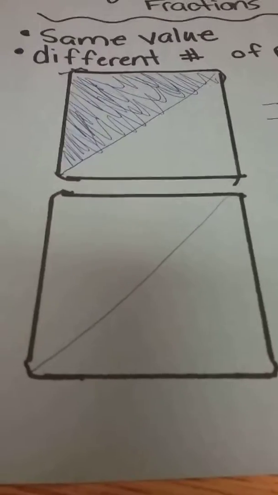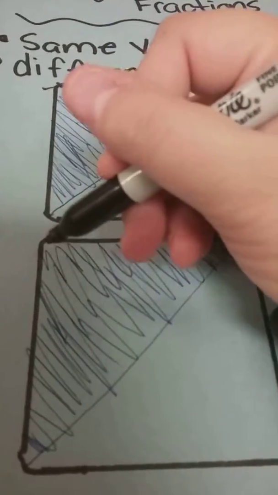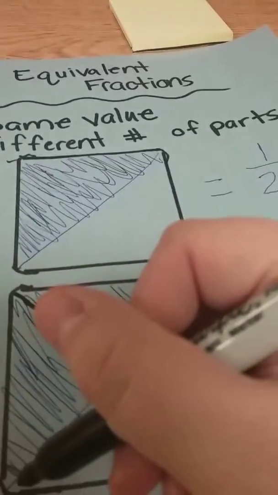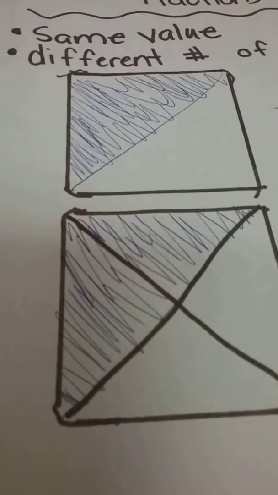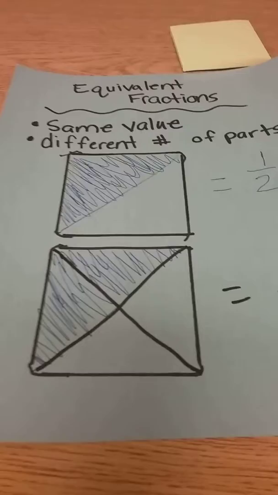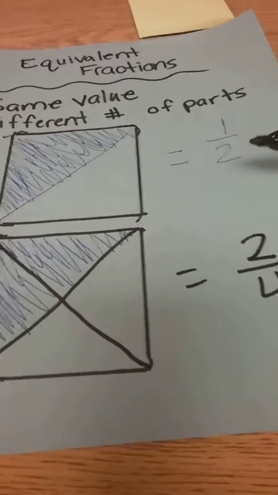So if I take this same square, same size square, and cut it, and my drawing's not perfect, but let's pretend, shading that same amount, the same amount. If I were to cut it again, and if I were to cut it the other way, okay, so now I have 4 total pieces. I've got 4 triangular pieces, and we would all agree that 2 of them are shaded. So that shows us that an equivalent fraction for 1/2 is 2/4.